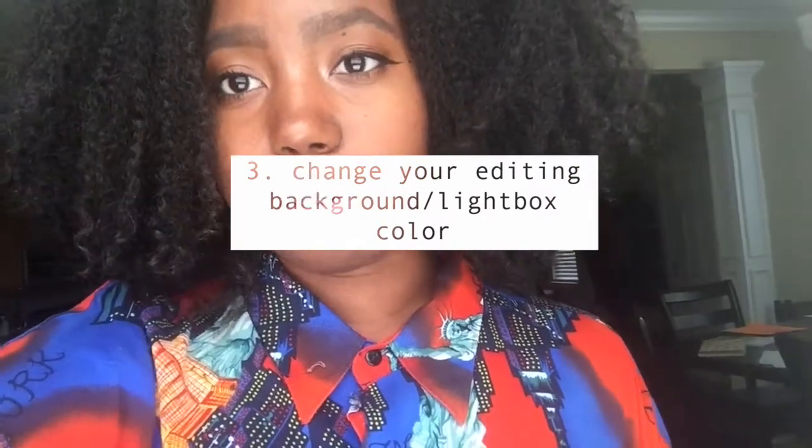Number three, this one is so helpful. By changing your background color on Lightroom, it can make things look completely different. I like to edit things a bit darker, on the moodier side, and for a long time my background editing color was mid-gray, which I still have. However, my lightbox color, which is when you press F and the picture blows up real big, was always black, and that kind of gave me a skewed way of looking at my pictures.